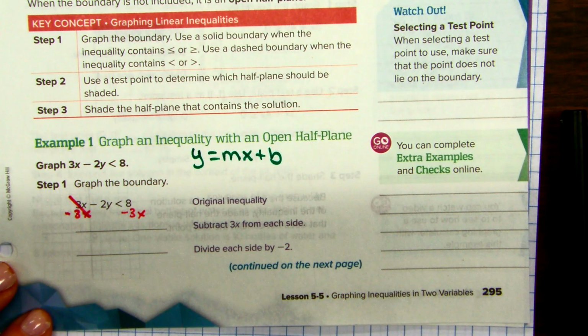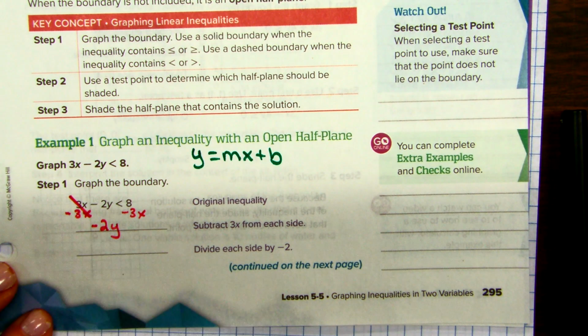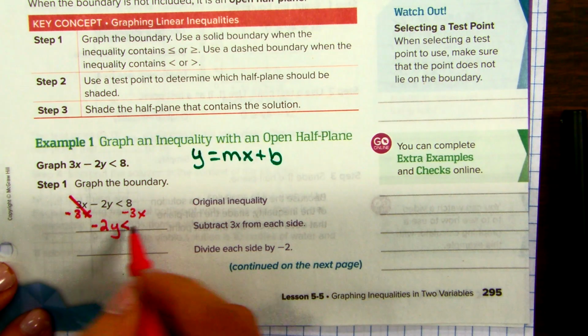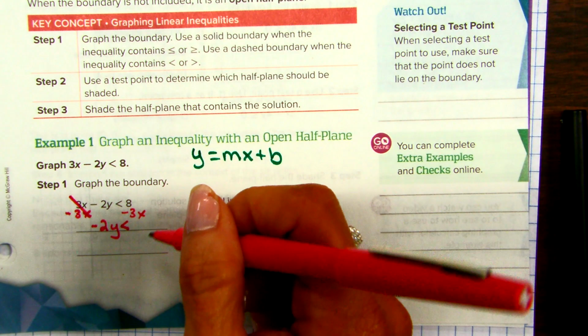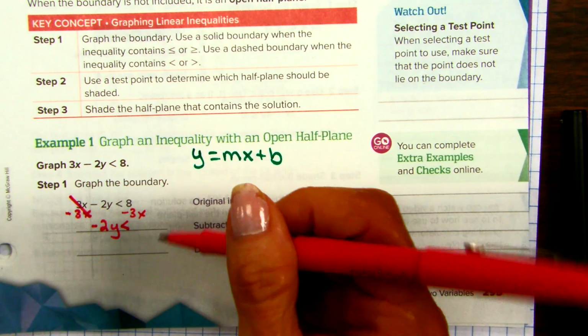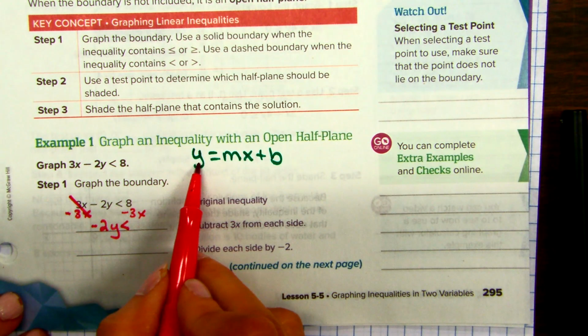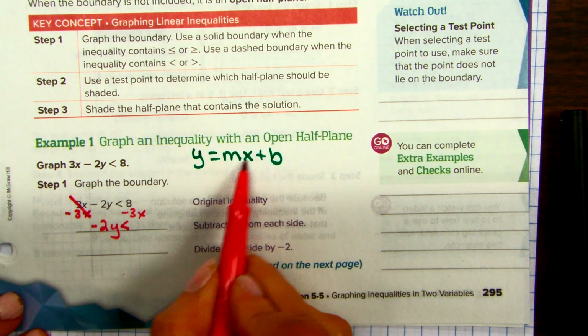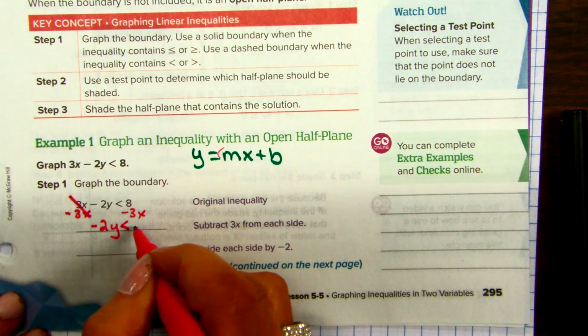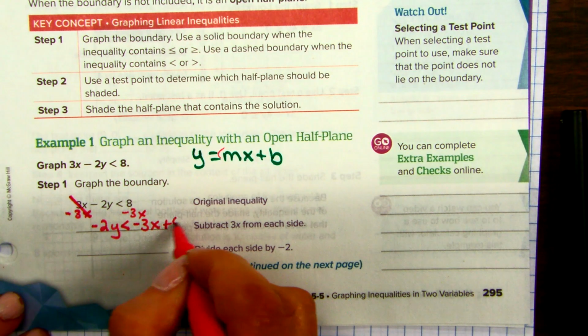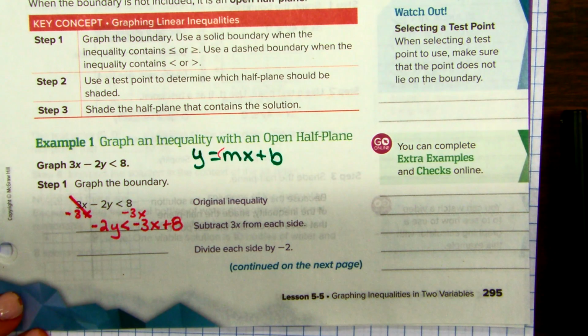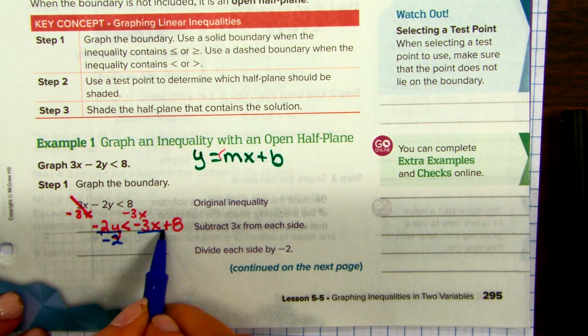That's gone. I'm going to bring down the negative 2y. And you can't actually subtract these, because one is a constant and one has an x. Technically, most of the time it doesn't matter what order you put it in, but since we're asked to put it in a specific form, we want to put the number with its x first. So I'm going to write that as negative 3x plus 8. And then to get y by itself, a number and a letter next to each other is multiplication. The opposite of multiplication is division. I'm going to divide everybody by negative 2.